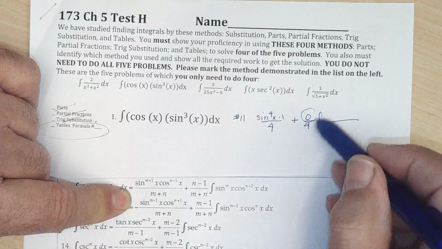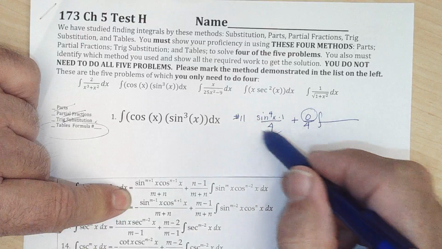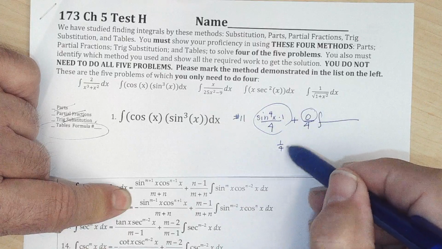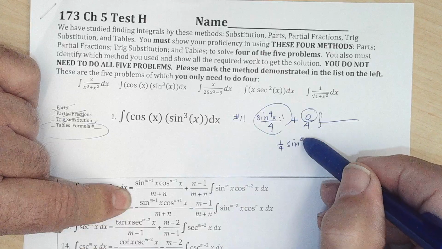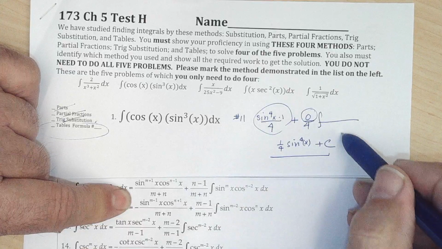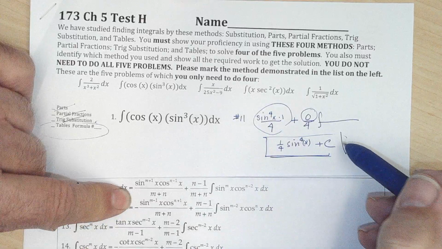Doesn't matter what this is, it's times 0. And so we have this plus c: 1/4 sine to the fourth x plus c. That's the easy way to do this one.